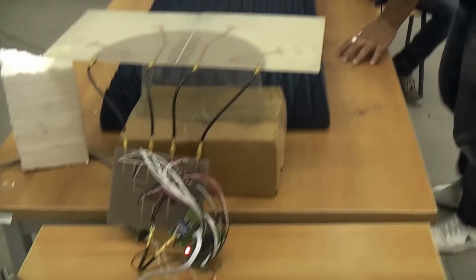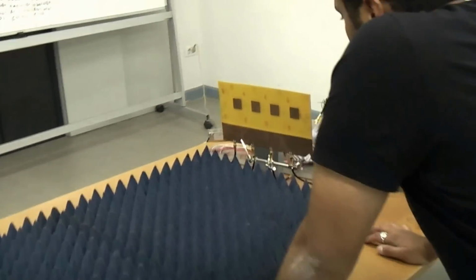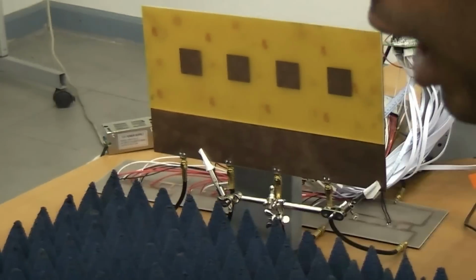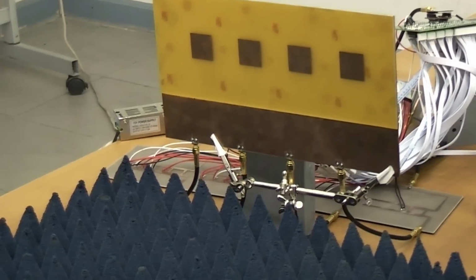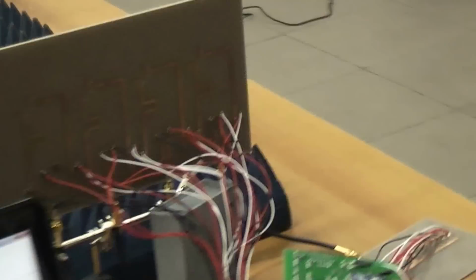Our receiver part is composed of 4 different aperture coupled patch arrays. This array resembles the 4 arrays of the transmitter. As we can see here, we are promoting polarization diversity and angle diversity, because this array is able to produce different polarizations, as we can see later, and different angles. If we move to the back of our arrays, this array is composed of 2 different feeding lines.